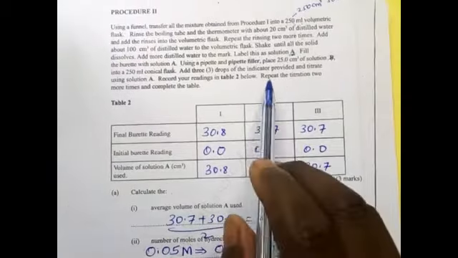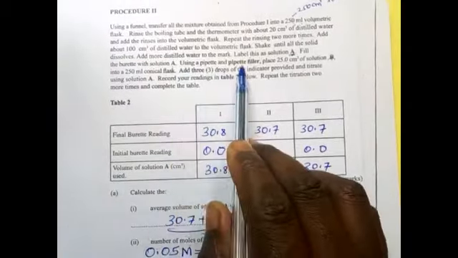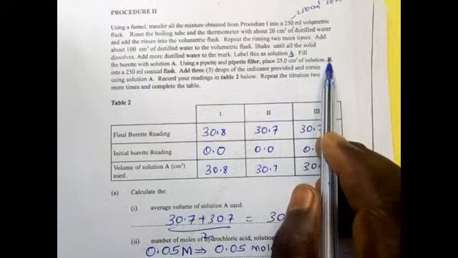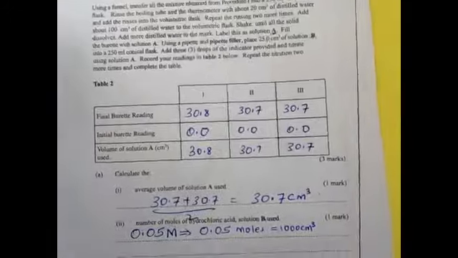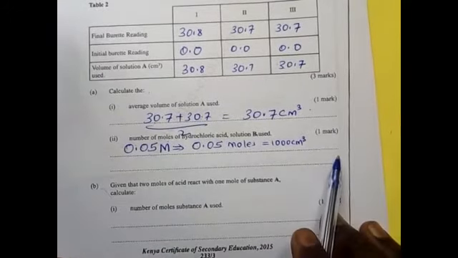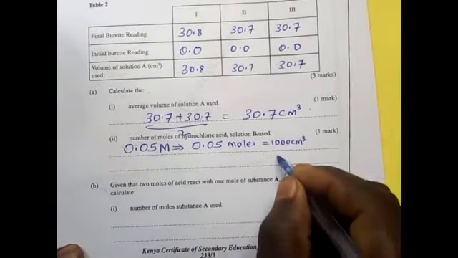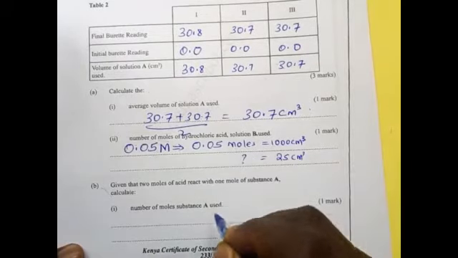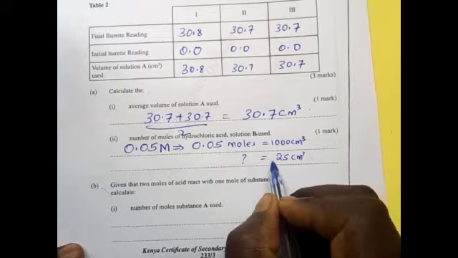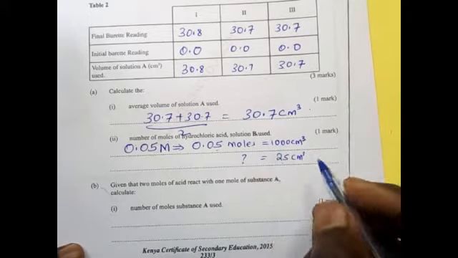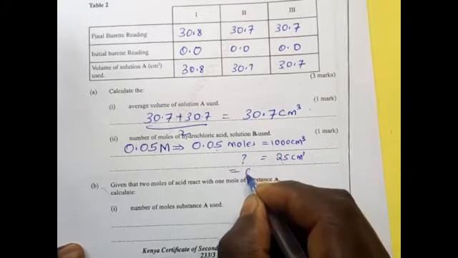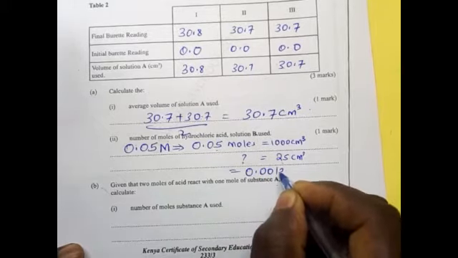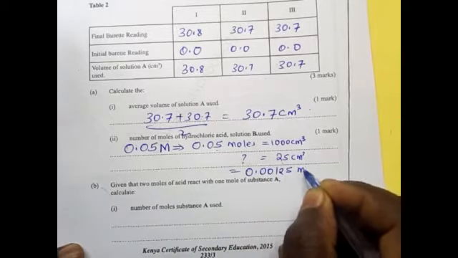We come back: using a pipette, 25 centimeters cube of solution B. So we ask, 25 centimeters cube will contain what number of moles? So this times this divided by this. That will give you 0.00125 moles.